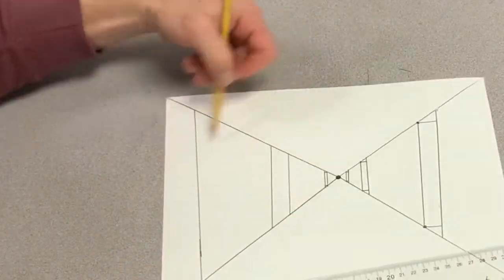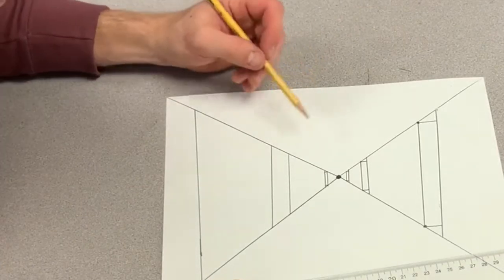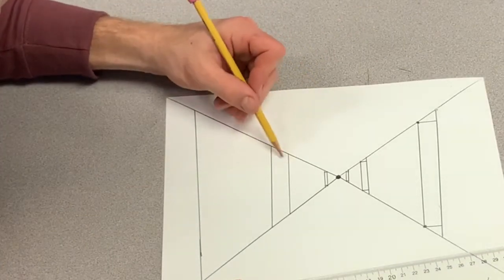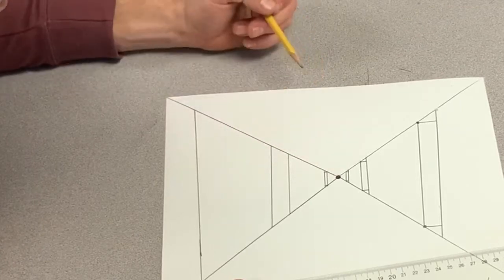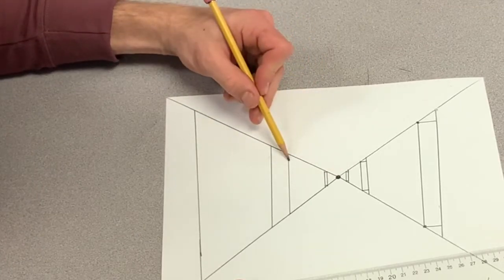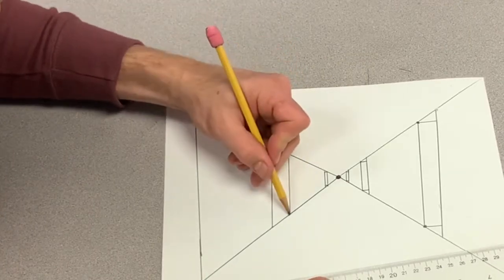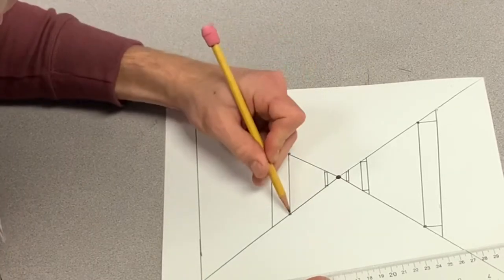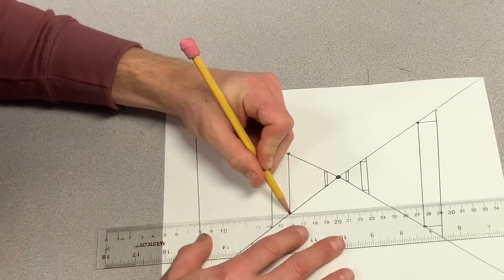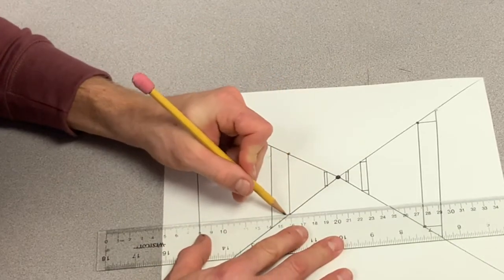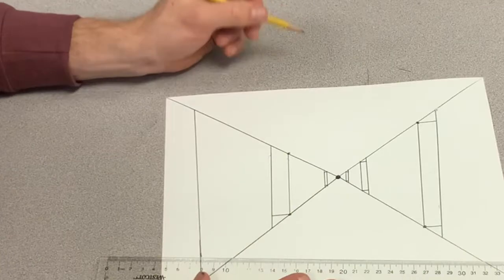Okay, now on this side of my paper, I'm going to do the same thing. I'm going to look at the two lines. Which of these two lines is closest to the vanishing point? This one or this one? This one is the farthest away, right? This is the closest. So I'm going to draw this line. I'm going to draw a horizontal line going away from the vanishing point, like that.